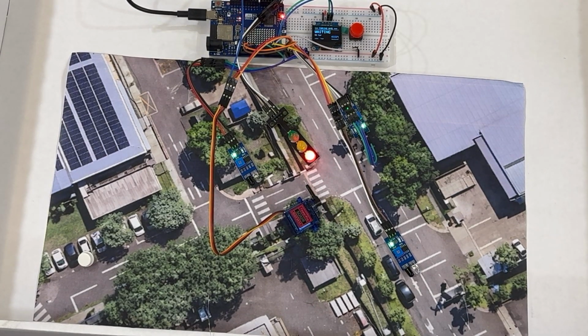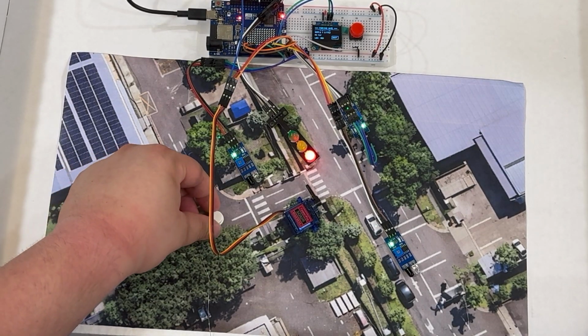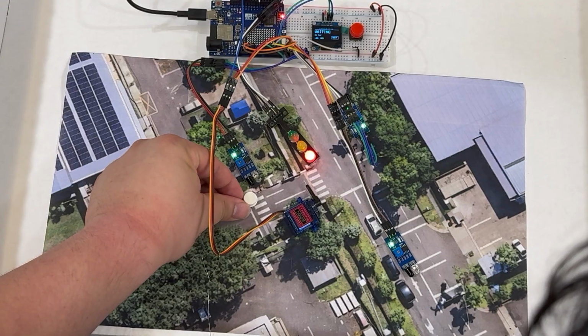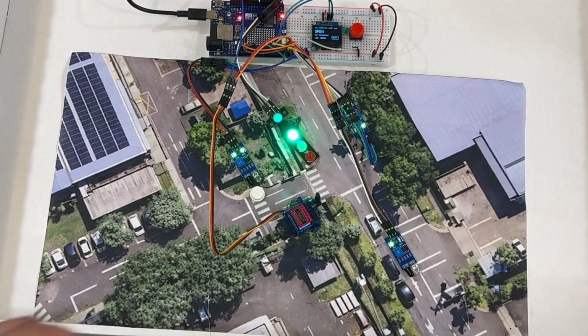So now I'm showing you an example. There's a vehicle going to exit my company. So once the stop line detects there's no traffic on the left or right, the gantry opens, and the green light will light up to show that it's safe to turn right or left to exit my company.